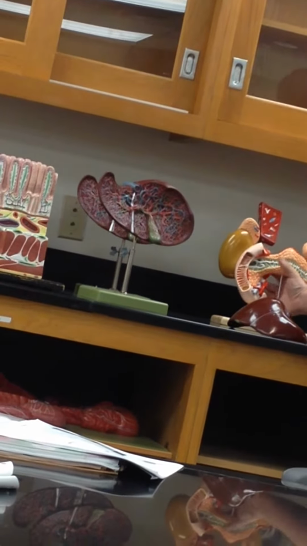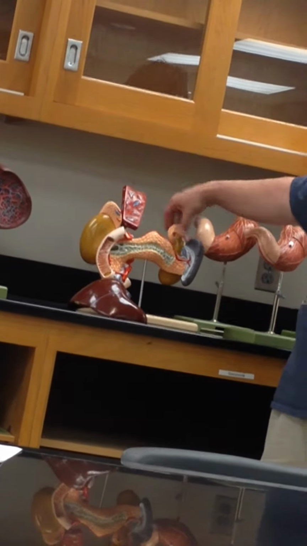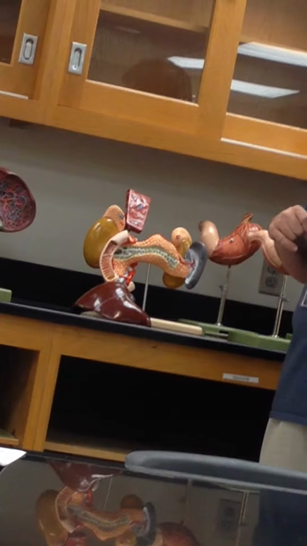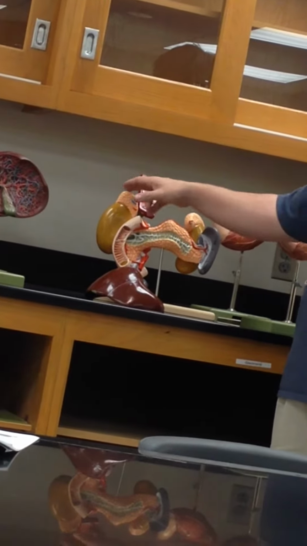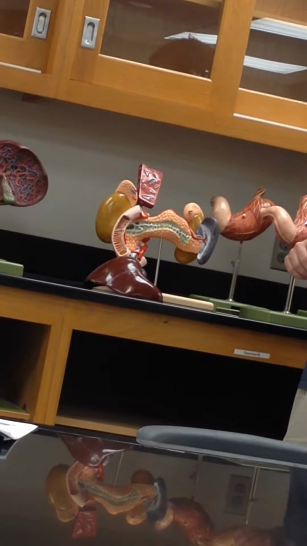Definitely look at the pancreas too. If you look at this model, what's right behind the pancreas? The kidneys. And those are the adrenal glands right on top of the kidneys. We're going to look at the kidneys soon.